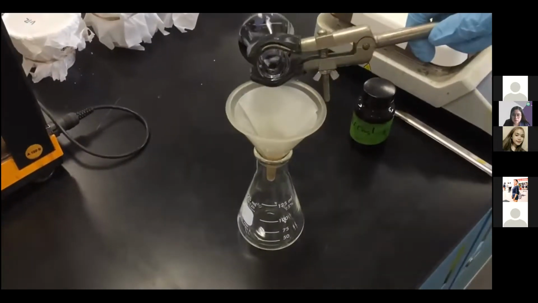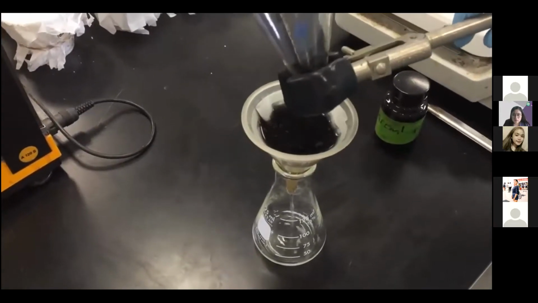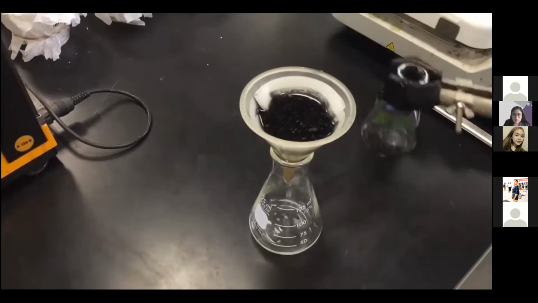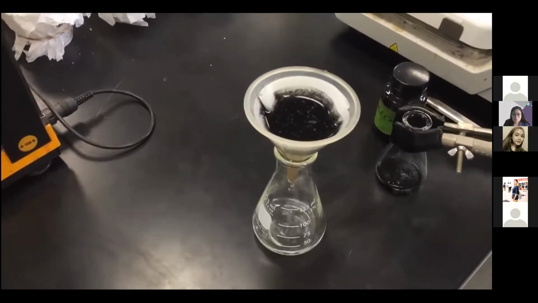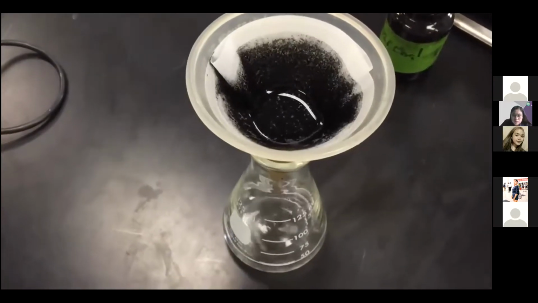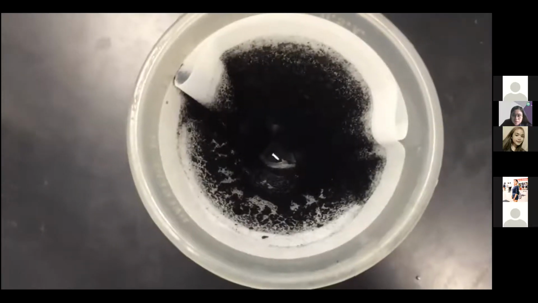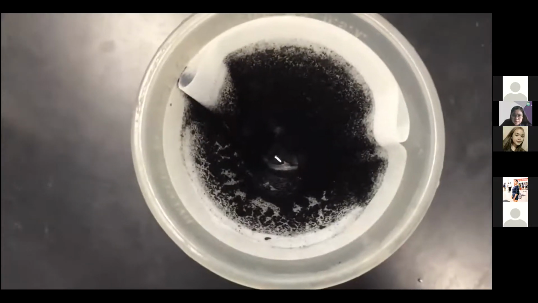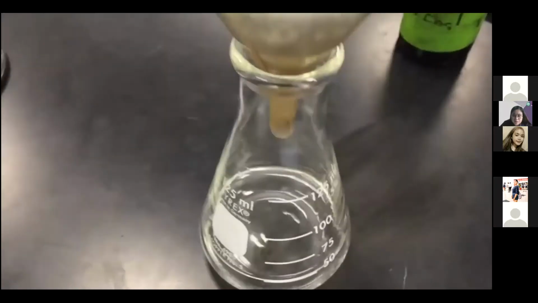Using the clamp, pour the solution in the center of the filter paper set up for gravity filtration. Due to rapid cooling of the solution, precipitate may form in the funnel. If this happens, add hot water to the center of the filter paper.